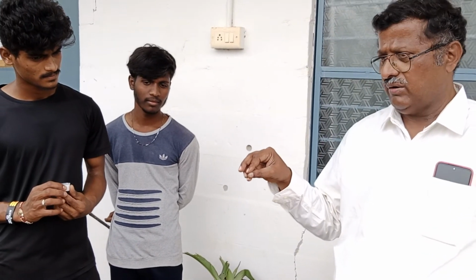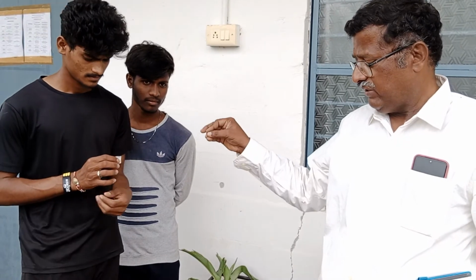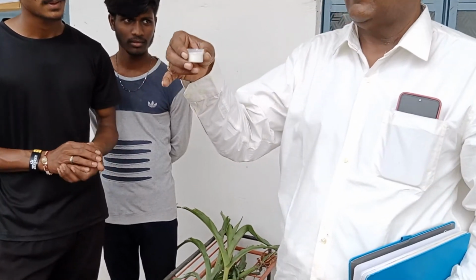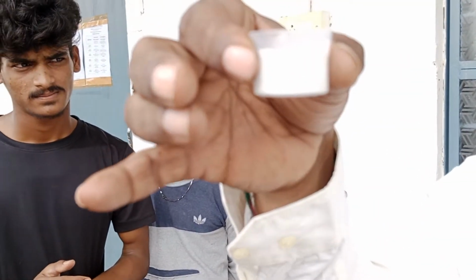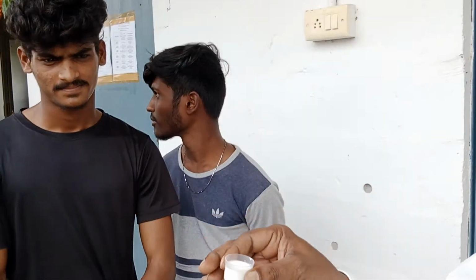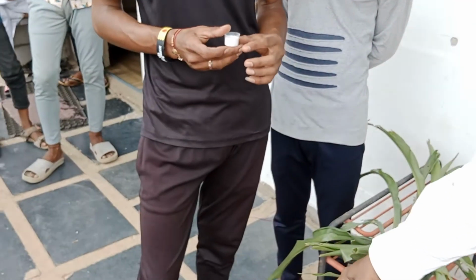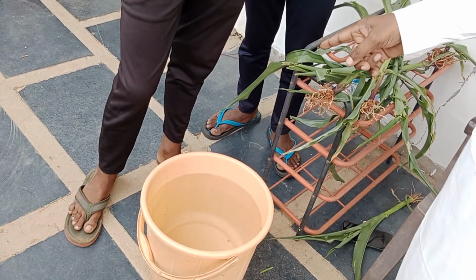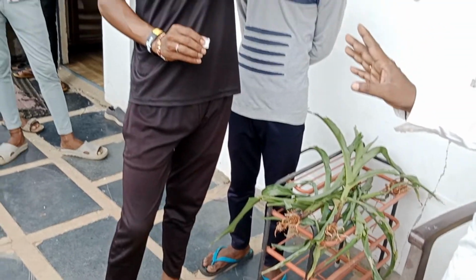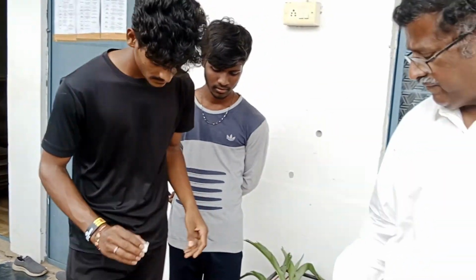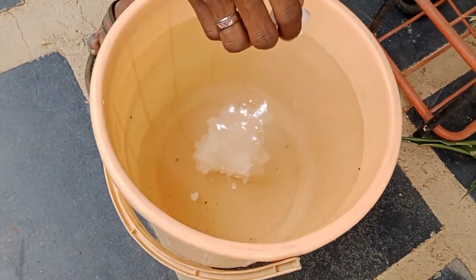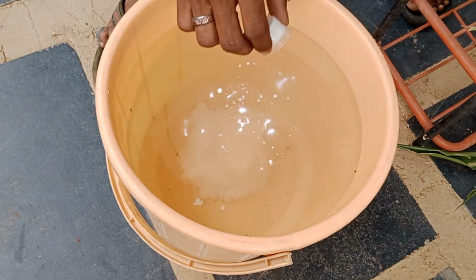So now we have exactly measured this. You can see this is a measuring cup where you can see 6 ml is being taken from the main pesticide bottle. Now we are putting it in the bucket containing the 15 liters of water, which gives the concentration of 0.4 ml per liter. So after putting it into the water, to get a uniform solution, we need to stir.